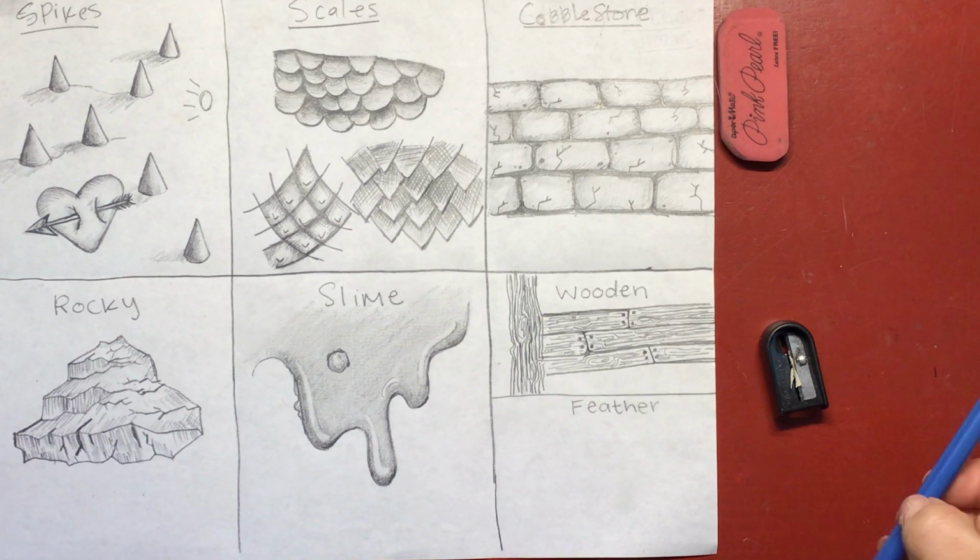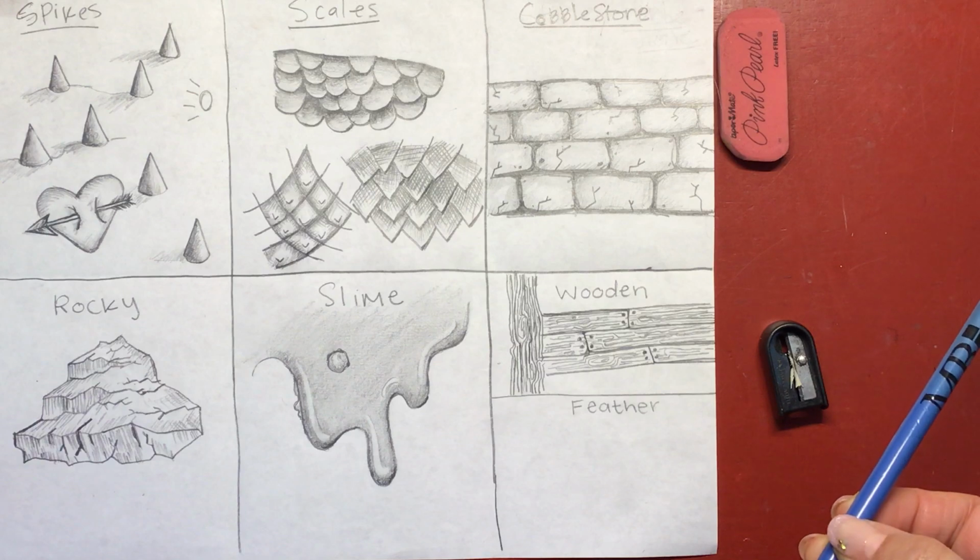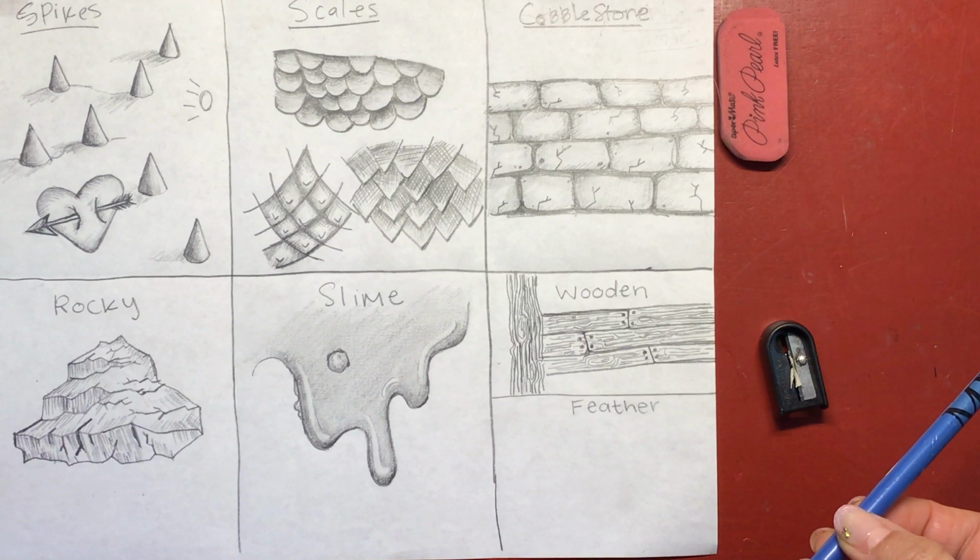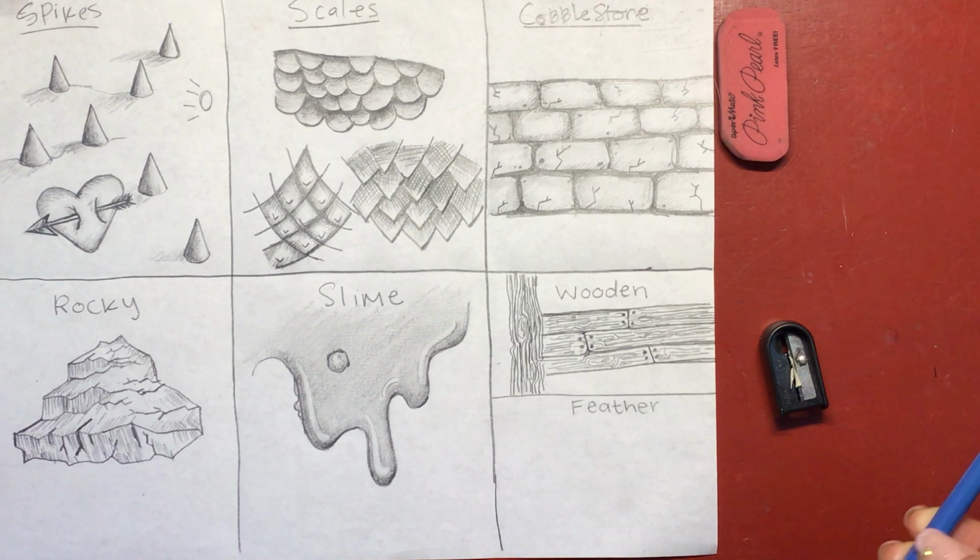Hey guys, today I'm going to teach you how to create the feather, and if we have some more time I will also give a braid and hair tutorial today.